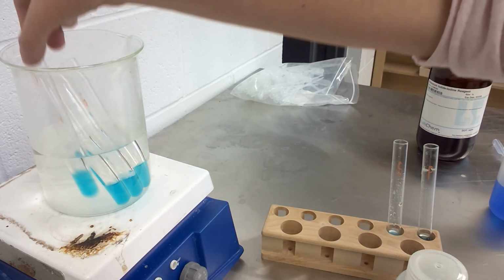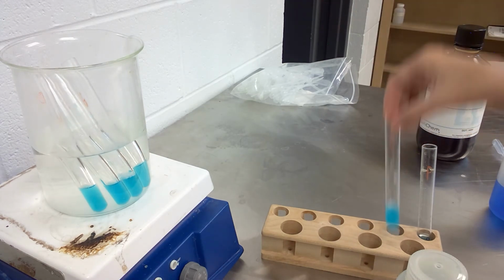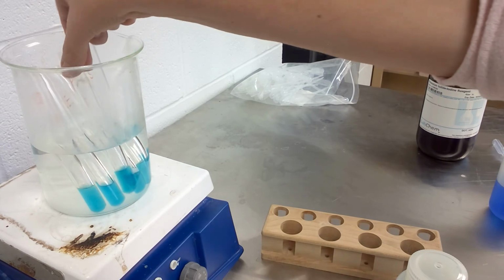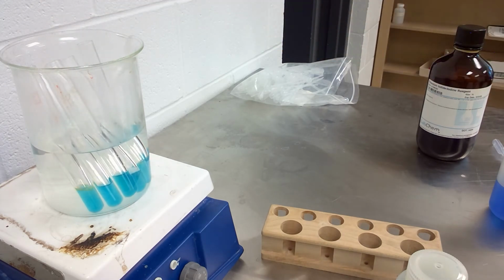If you were here in person, you would get to smell the plastic bag that I accidentally melted onto the top of this hot plate. You'll just have to imagine what that smells like.